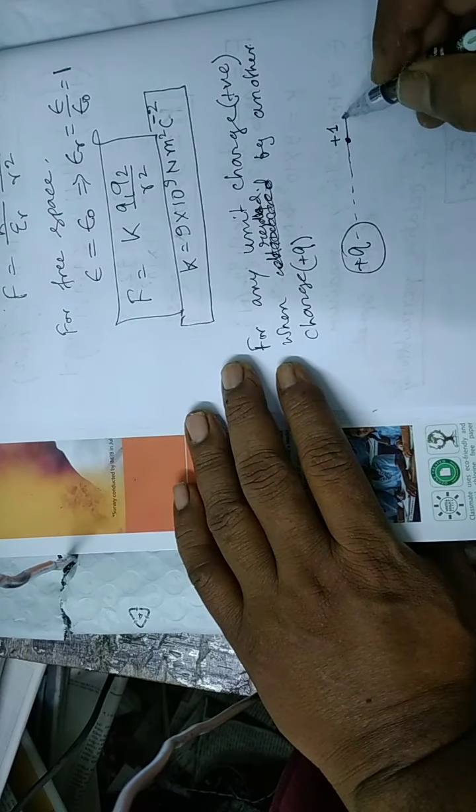You can write E equal to 9 into 10 to the power 9 q by r square. The unit is, now one charge is not there, so it is force by charge, q. This is known as force by charge, that is Newton by Coulomb.